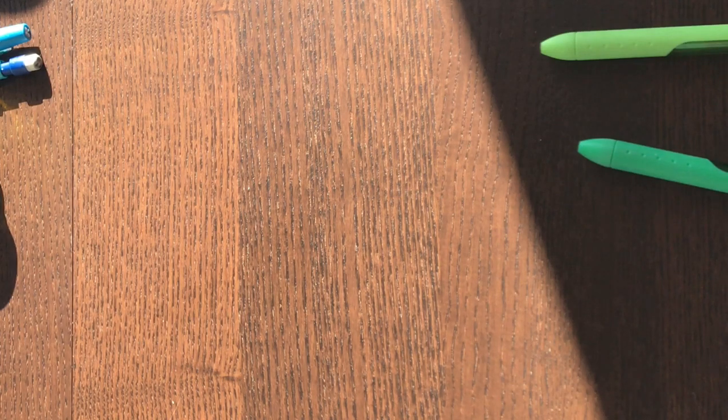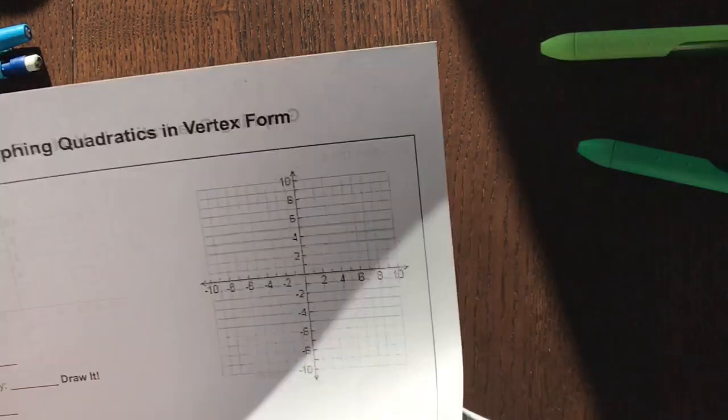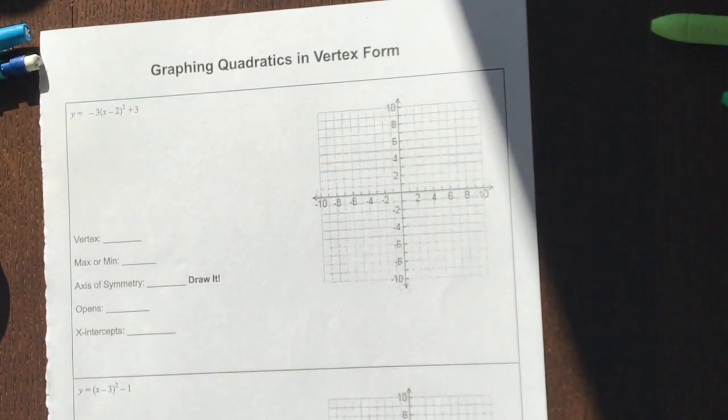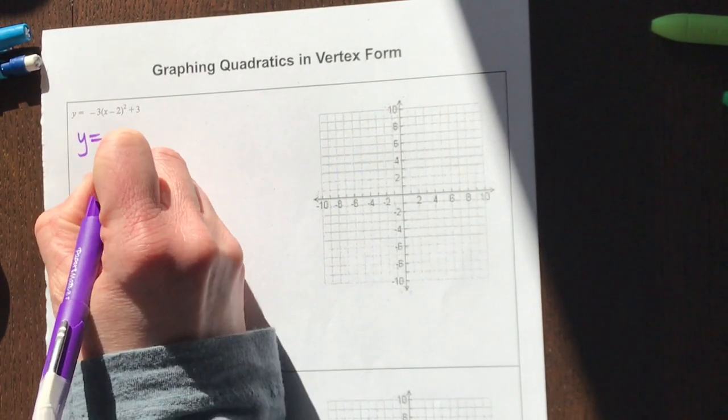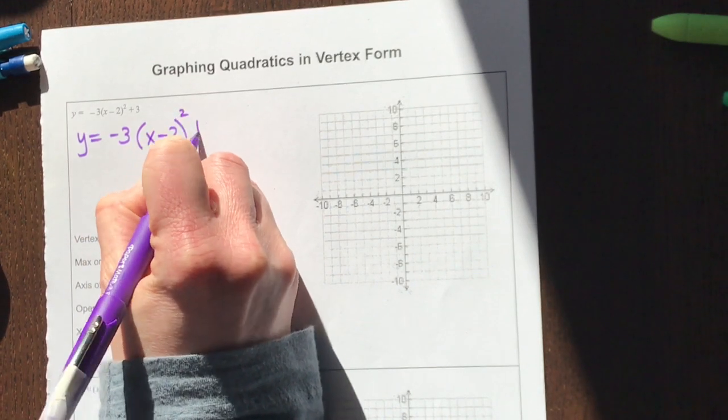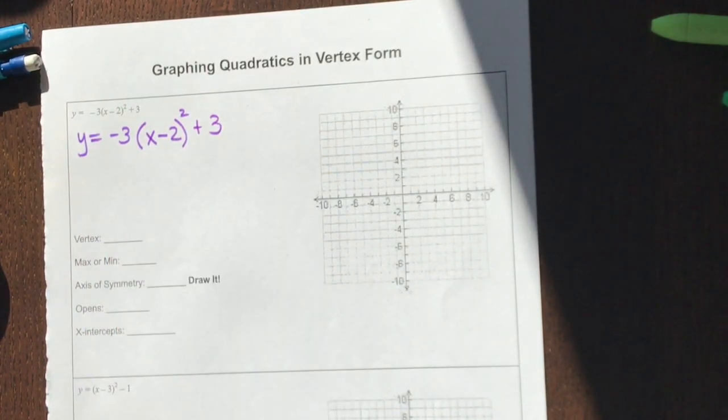So at the top of page 47, we have this next example here. And I'll draw it just so that it's a little bit easier for you to see with this sunlight coming in here on my table. So this is our equation. Y is equal to -3. That's our A. And then in parentheses, x minus 2 squared, and then plus 3.